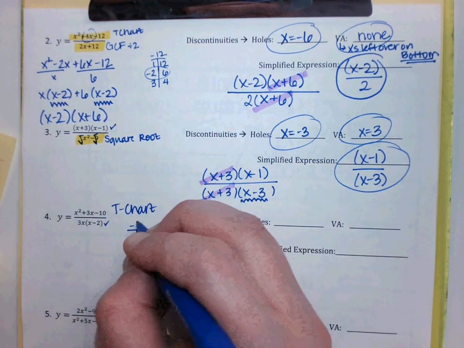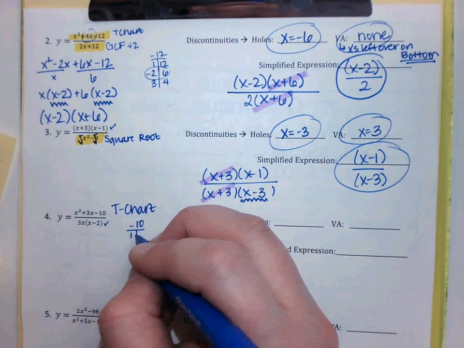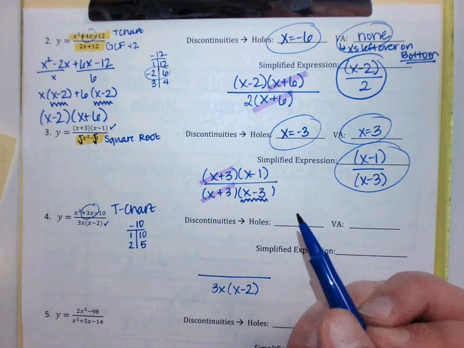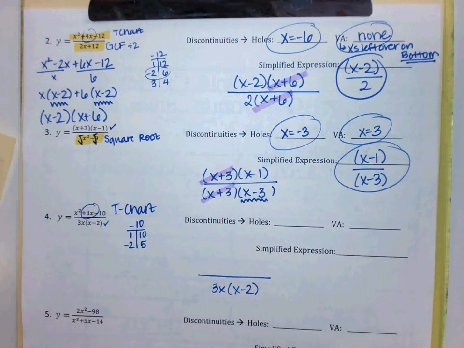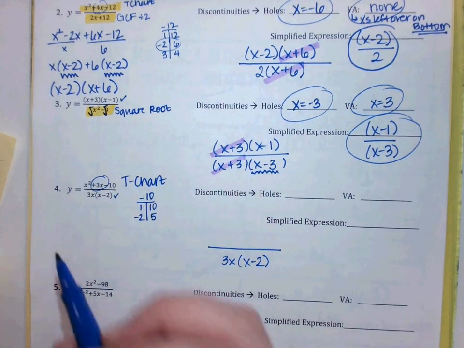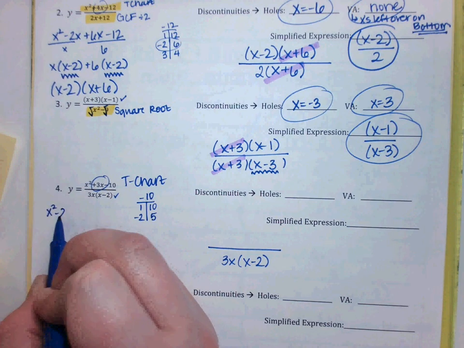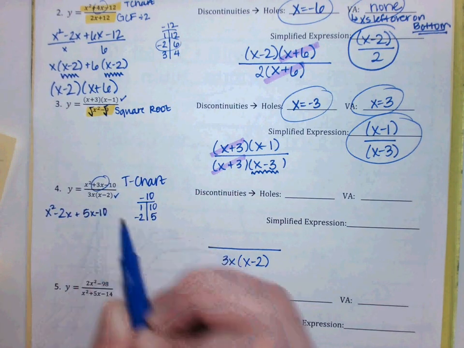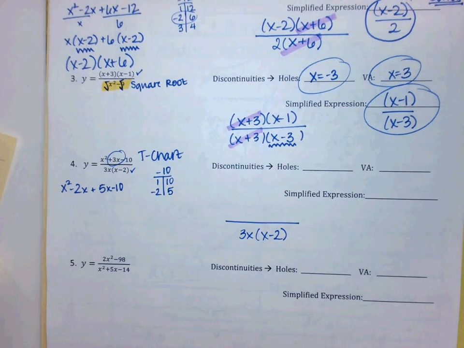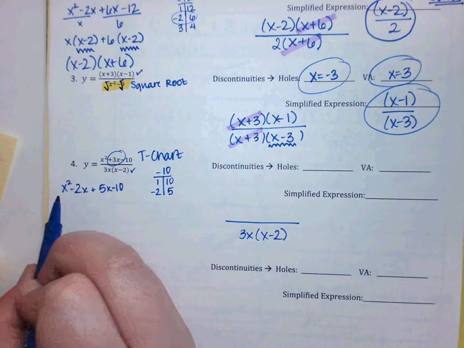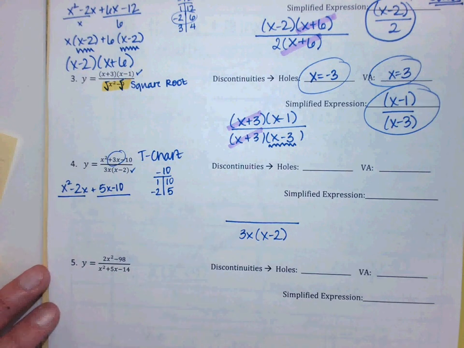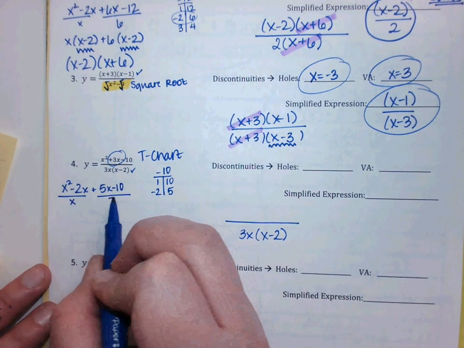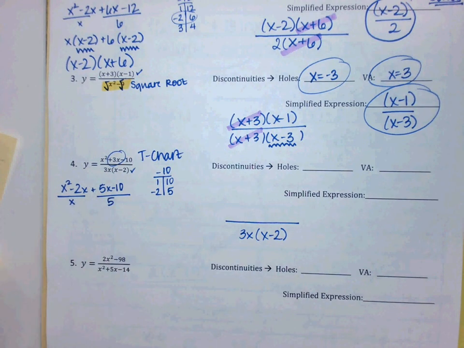-10 at the top of my chart. Can do 1 times 10 or 2 times 5. Okay, I want a 3 in the middle. Well, then I need 5 minus 2. So I'm going to have x squared minus 2x plus 5x minus 10. From there, I'm looking for a GCF. X squared minus 2x, they both have an x. 5x minus 10, they both have a 5.